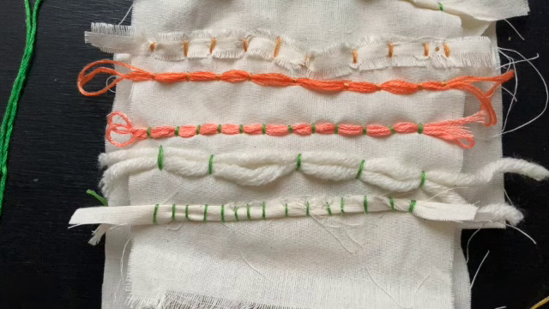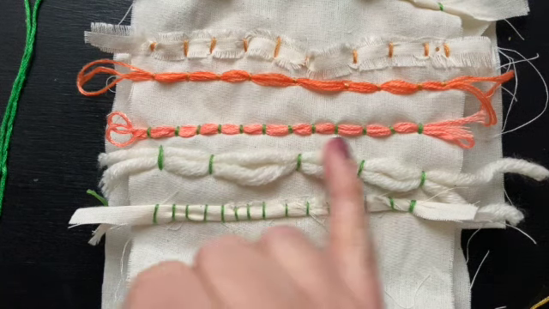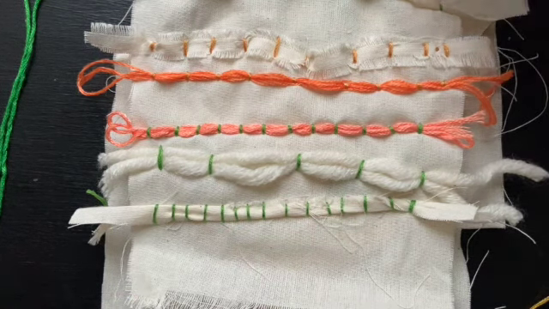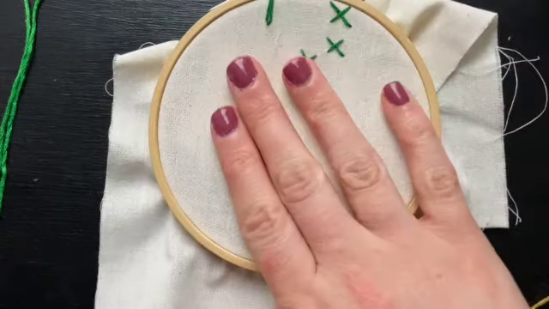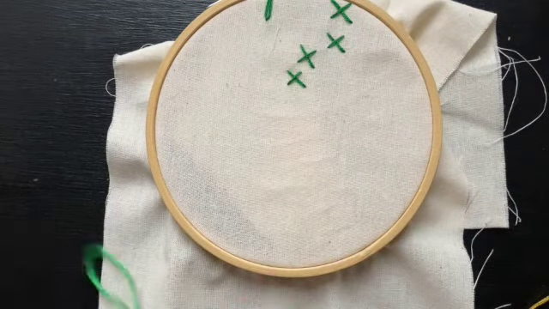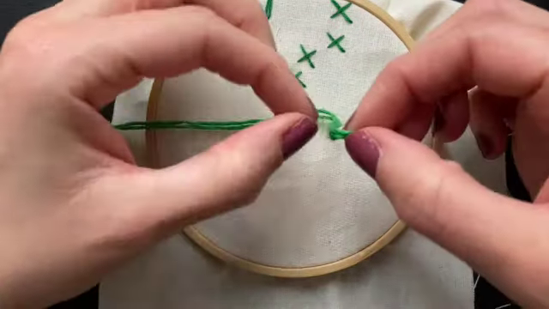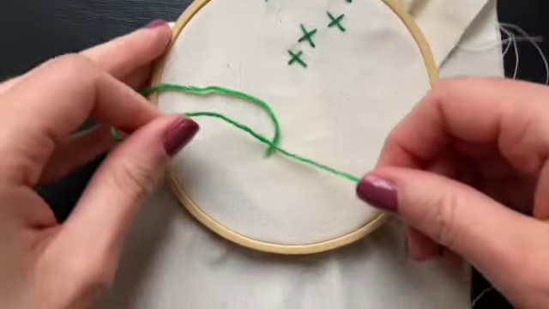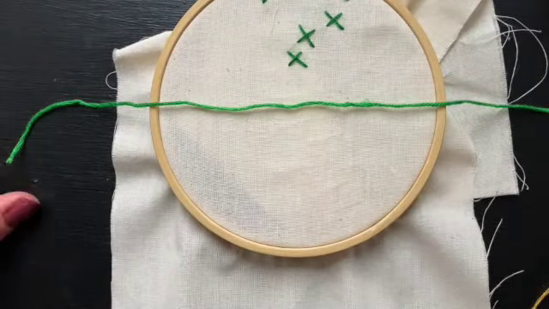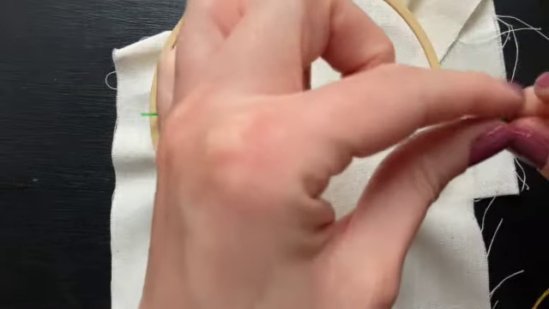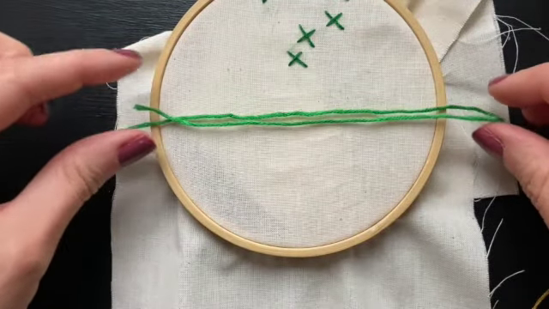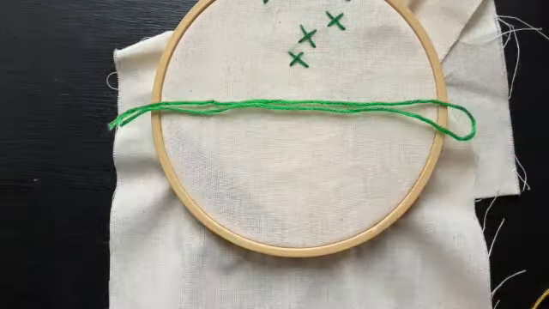So I'm just going to show you a couple of these techniques here and how you can create your own. Again, I've got my hoop ready to go. This is my thread that I want to trap. Sometimes you can either have it as single, but just so you guys can see it better, I'm just going to overlap my thread like so.